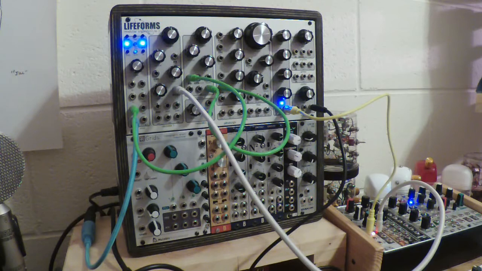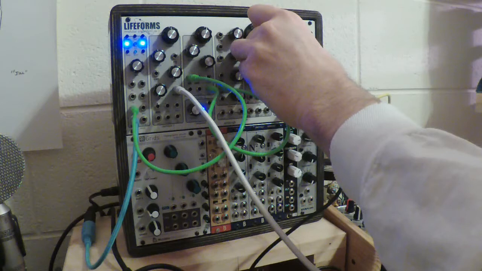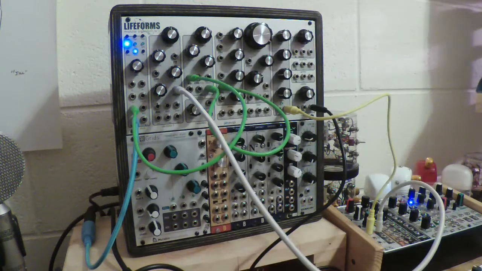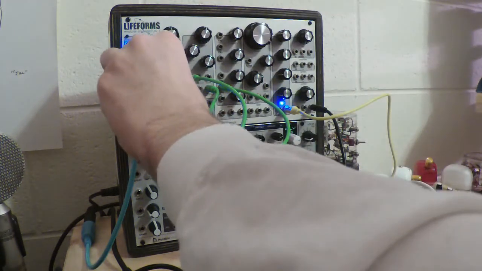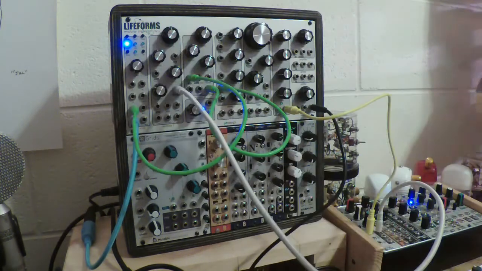And I'm going to turn the filter back up so that's not distracting us. And then turn the attenuator up here on the pulse width modulation. You can hear that kind of a pulse width sweep there that's being caused by the envelope generator.